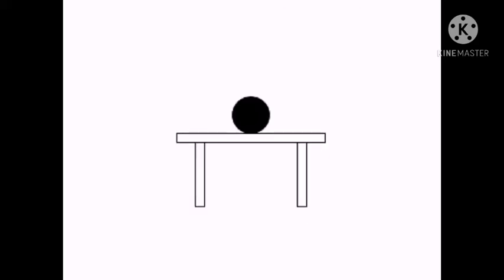Now, let's look at this example here. The ball is at rest. Now, when the ball is at rest, what can you say about the acceleration? Acceleration is 0, correct. Now, are there any forces acting on the ball? Well, actually there is. Any object, if it has mass, has weight.